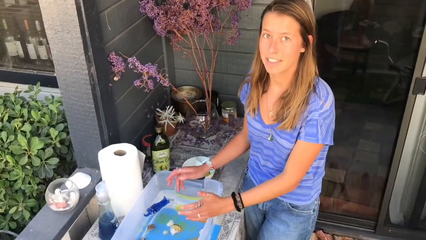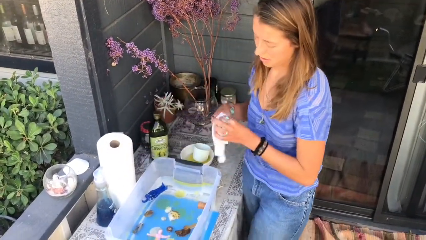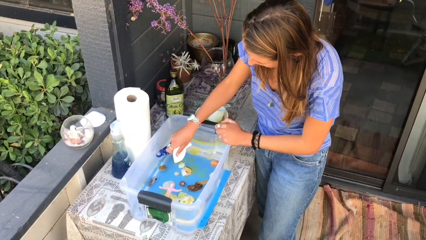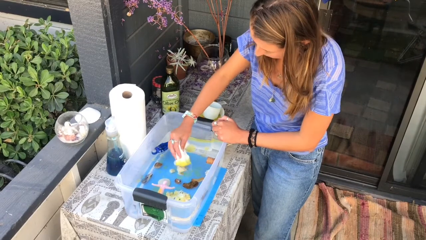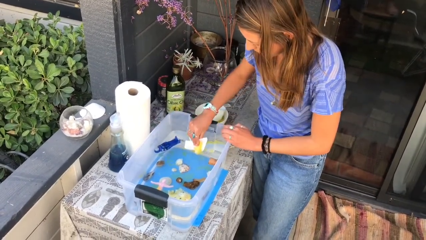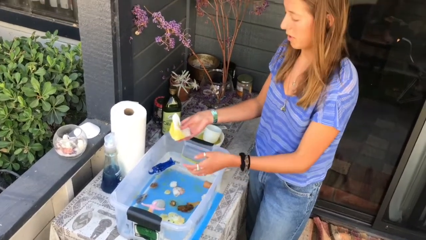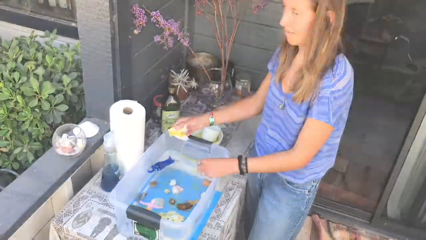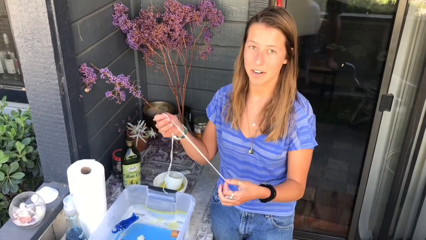Since scooping the oil out didn't work, we'll try soaking it up with a paper towel. So we're getting some oil again, but as you can see, when we touch the oil, it just disperses more over the water.